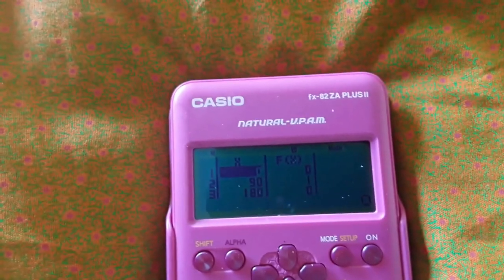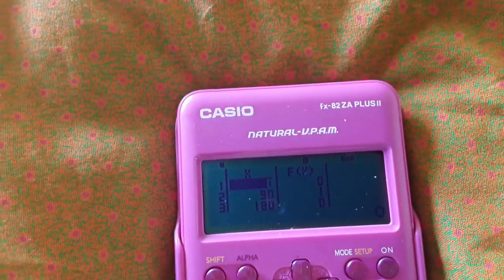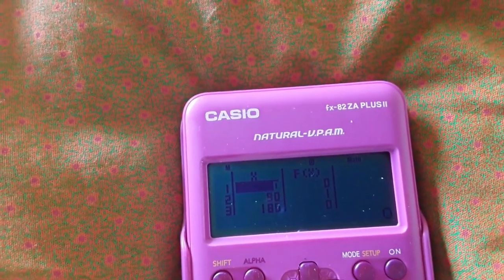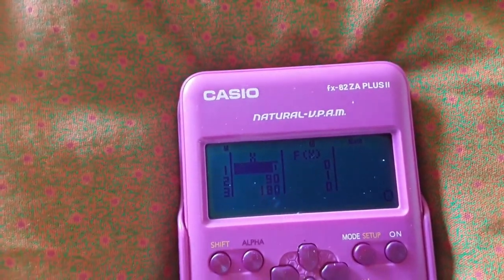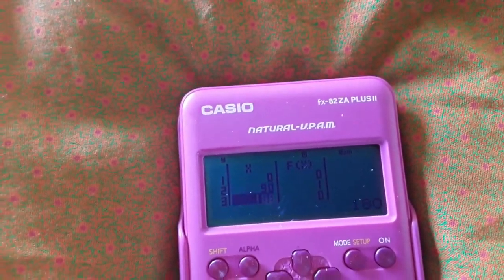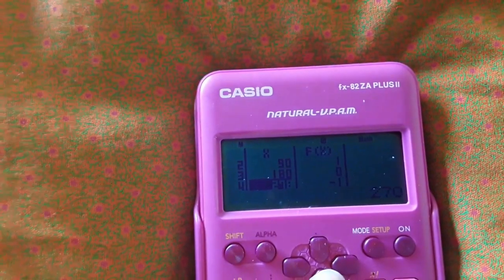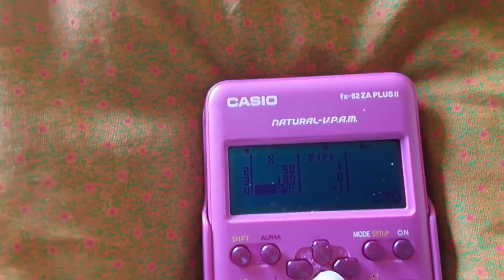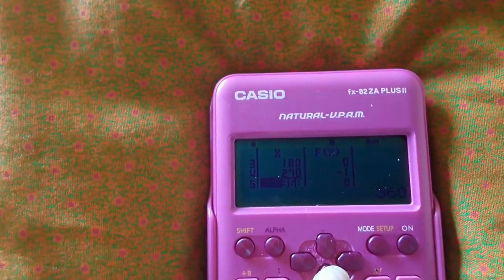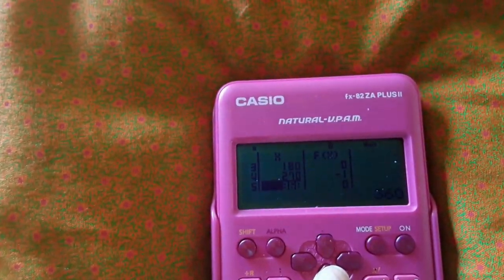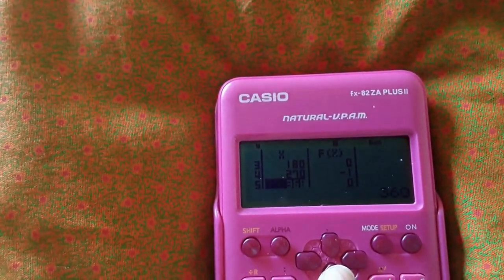On the table, you will see that 0 goes with 0, 90 with 1, 180 with 0, 270 goes with -1, and 360 gives us a y of 0.